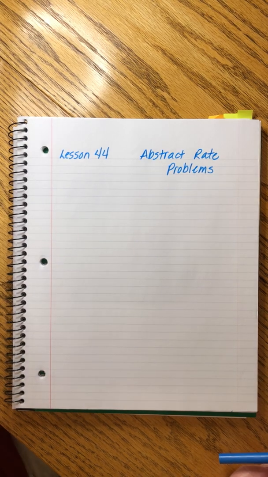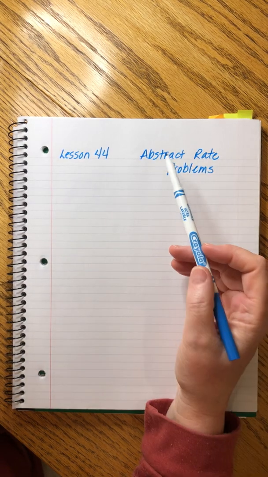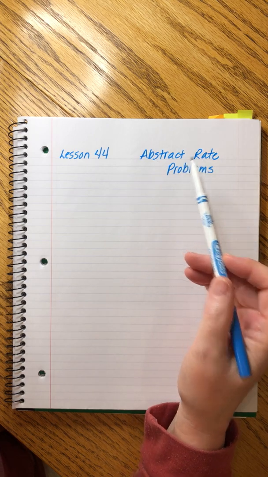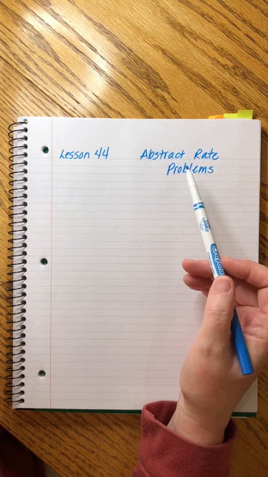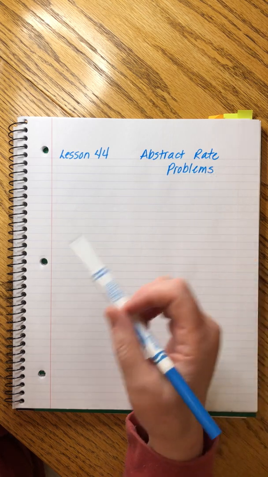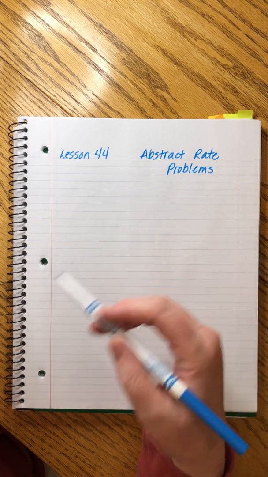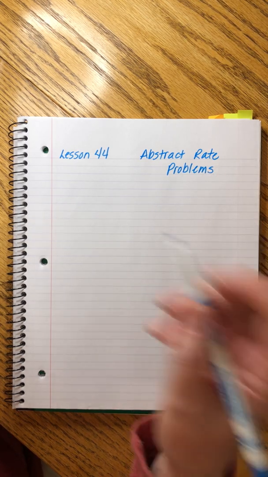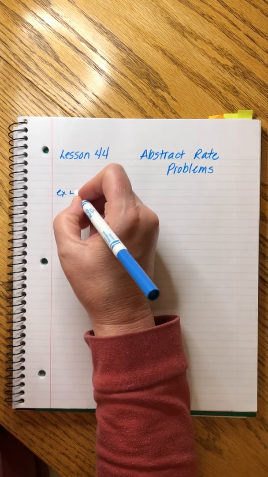Saxon Advanced Mathematics, Lesson 44. Our topic today is abstract rate problems. Buckle in, grab a handhold. We're going to figure this out. Let's just tackle the first problem.